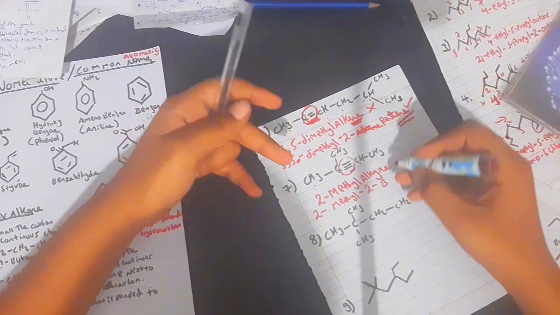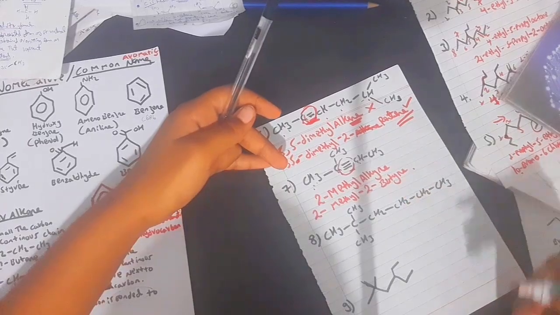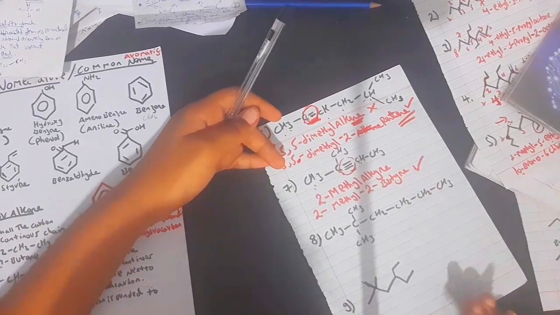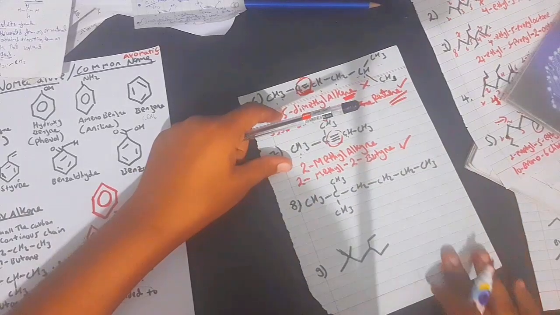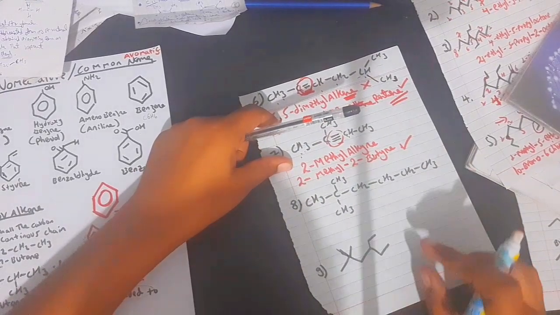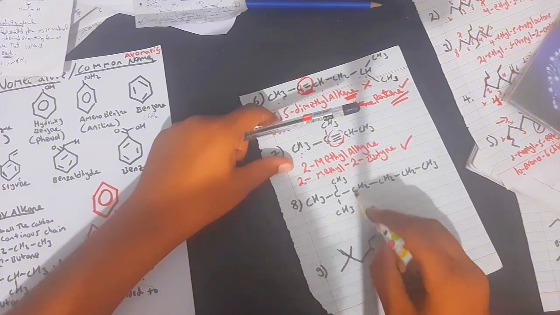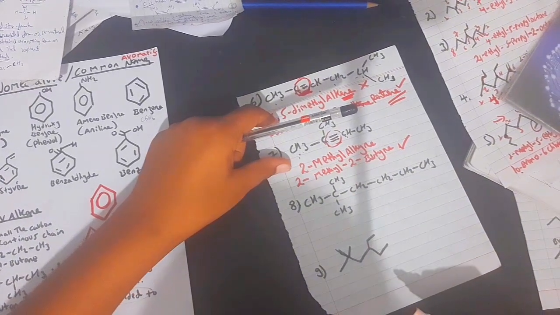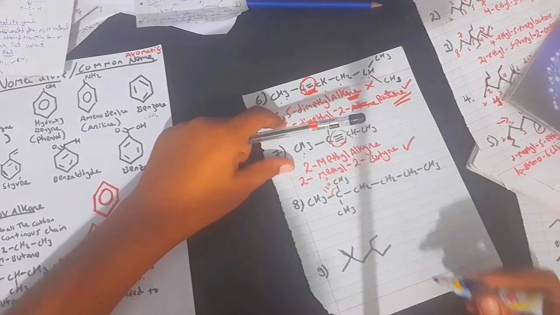Butene is for the double bond, so we're going to say butyne. That's a complete naming. And let's see the structure. As you see here, the carbon is surrounded with 4 carbons, which makes them have 120 degrees.